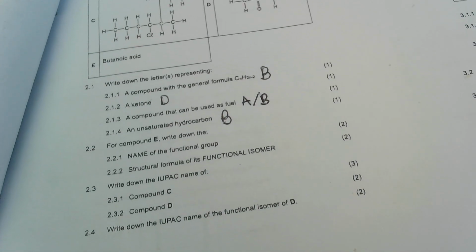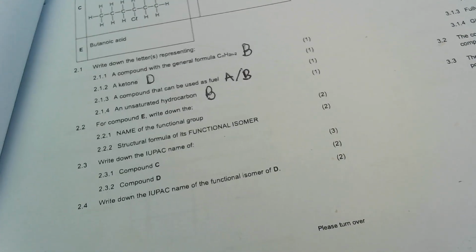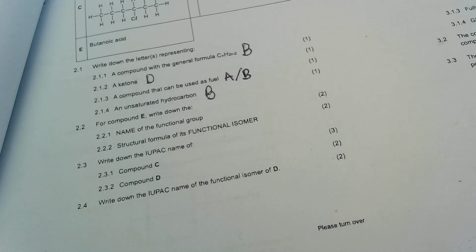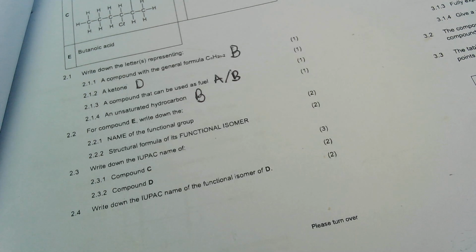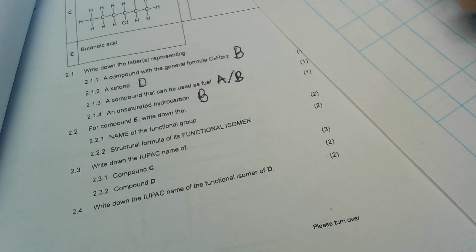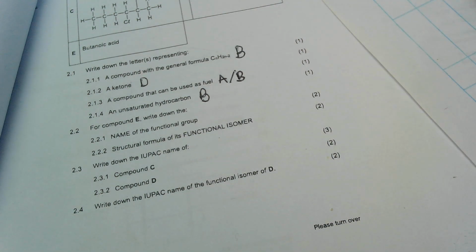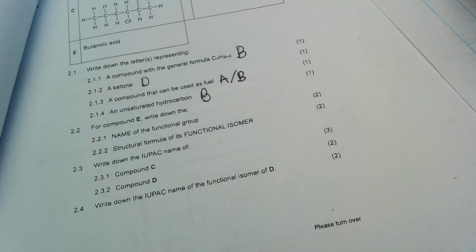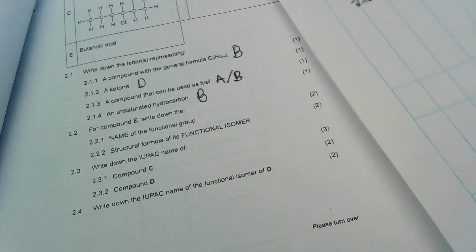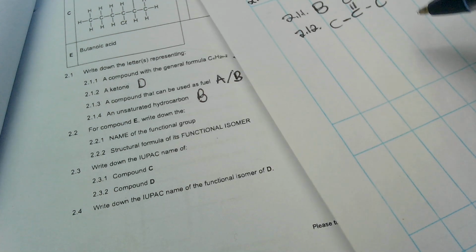All right, so let me just pull this one a little bit. I hope you guys can see this, right? So they continue again and they say, for compound E, write the functional group. What is the functional group for compound E? And what actually is compound E? Compound E is a carboxylic acid.